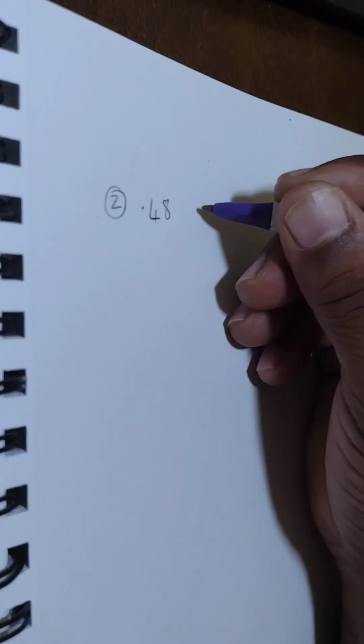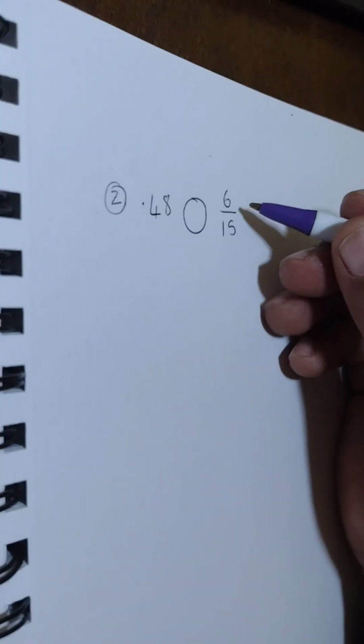So here's a first problem, problem number 2. What you have is 0.48 and you're comparing it to 6 divided by 15. What you want to do is reduce this fraction to make the division easier, since it's hard to divide 6 by 15. You can divide the top and the bottom by 3. 6 divided by 3 is 2. 15 divided by 3 is 5. Now you have 2 divided by 5, okay? You divided the top and the bottom by 3. So now you're dividing 5 into 2.